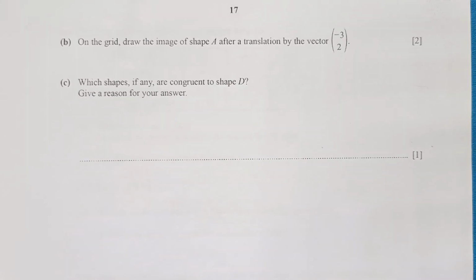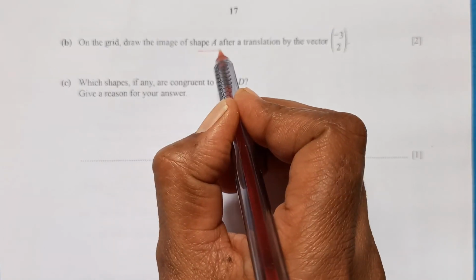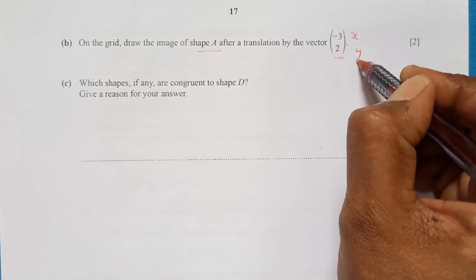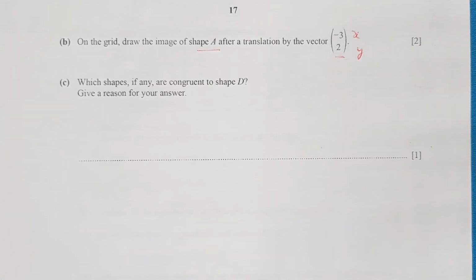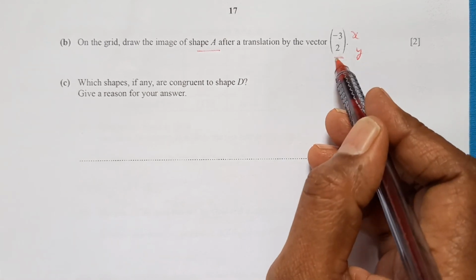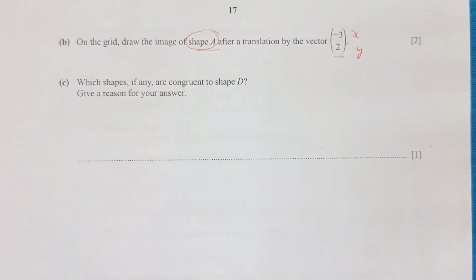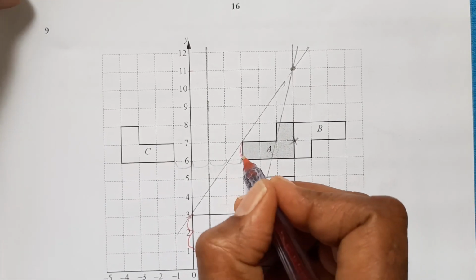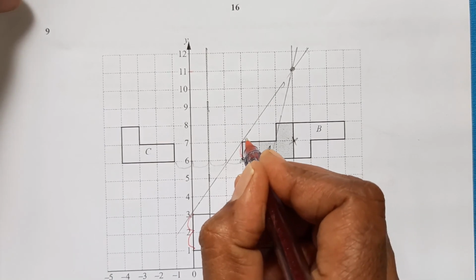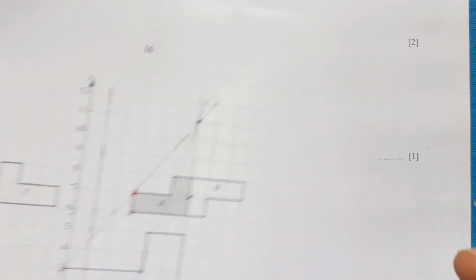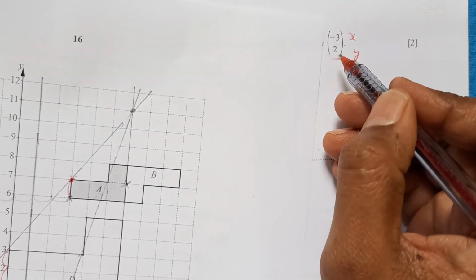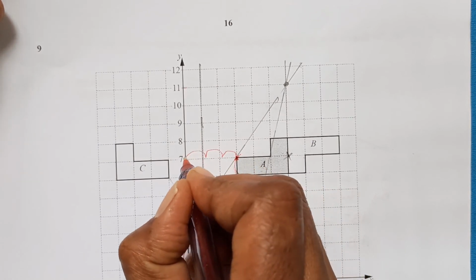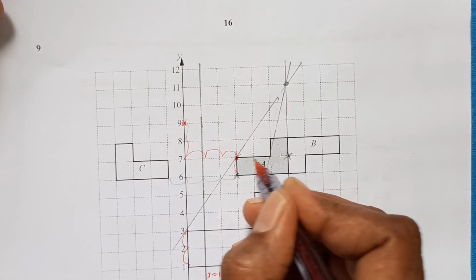Part B. On the grid, draw the image of shape A after the translation by vector -3 and 2. This is for x and this is for y. So x is -3 and y is +2. We are translating shape A. Let's take this shape A. I'm taking any corner, this corner here. We are moving 3 left and 2 up. 3 left, 1, 2, 3, and 2 up, 1 and 2. So this is this corner here.